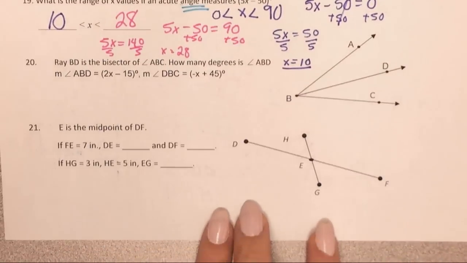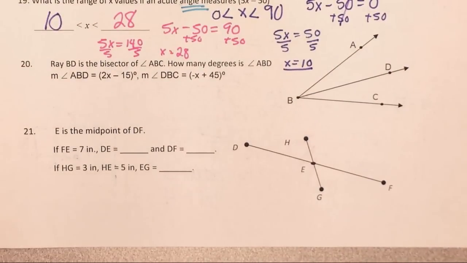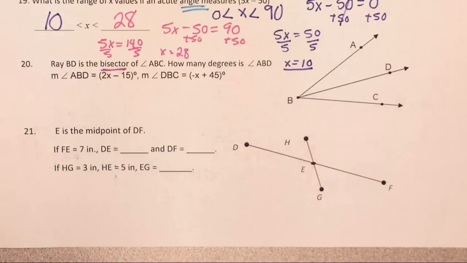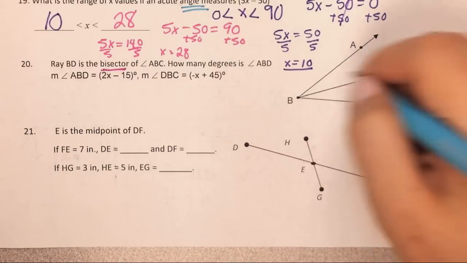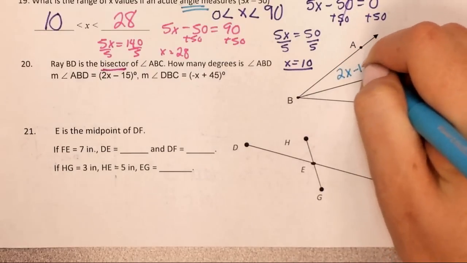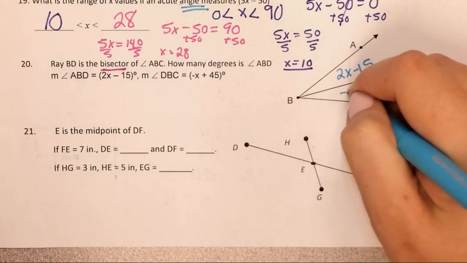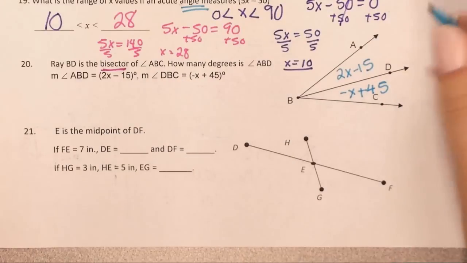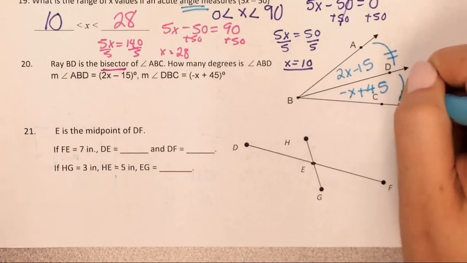All right, number 20. Ray BD is the bisector, keyword, of ABC. How many degrees is ABD if ABD measures 2x minus 15 and DBC is negative x plus 45? If this is the bisector, then these are equal.